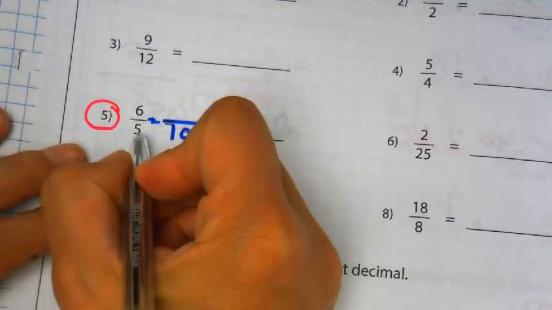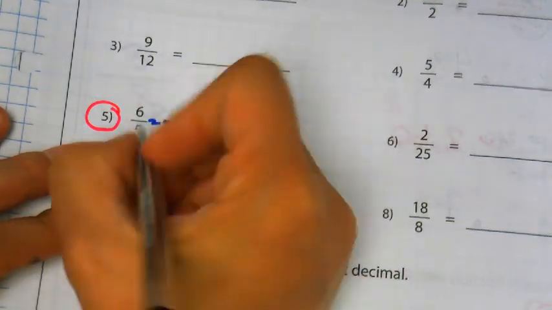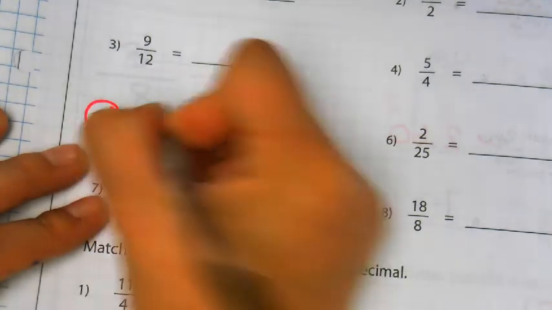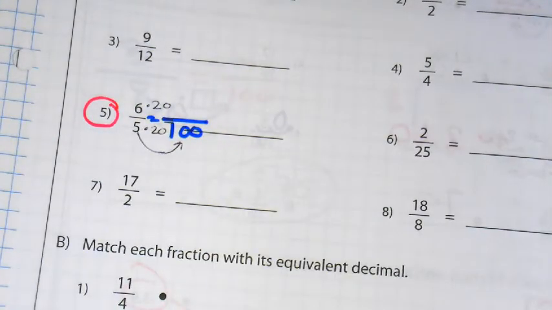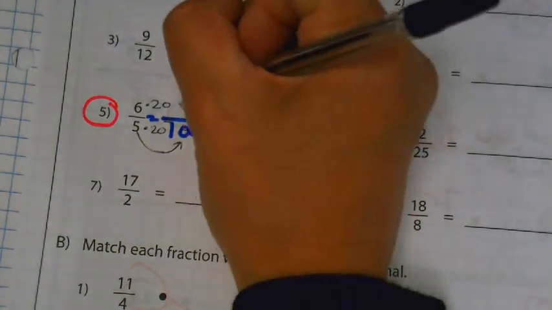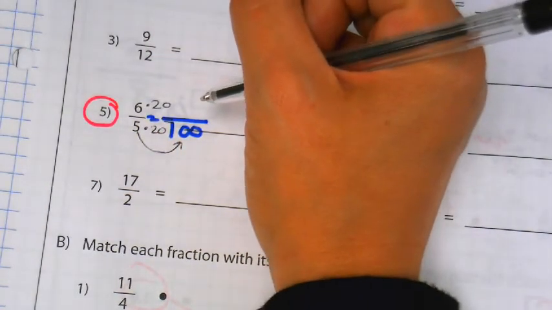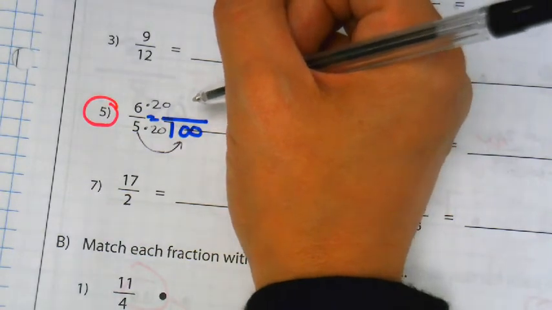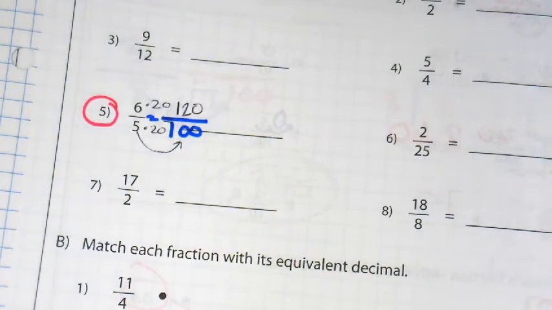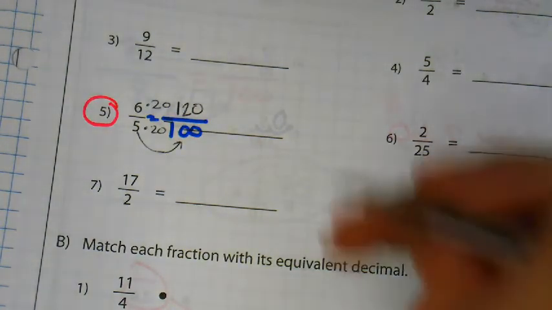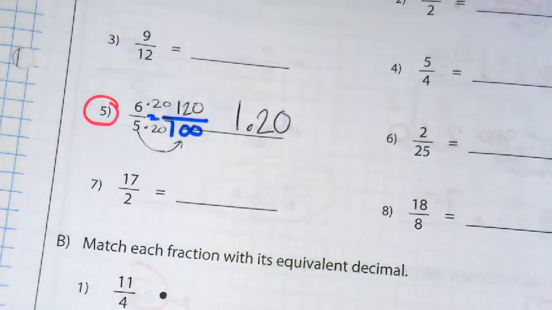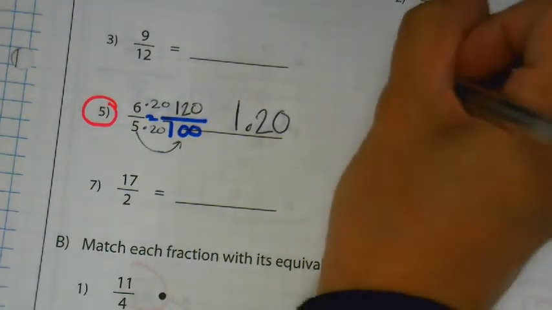How many times does 5 go into 100? 20. So that means I'm going to have to multiply the top by 20. Good. So 6 times 20, so you can go 20, 40, 60, 80, 100, 120. So it's 120, which means what decimal? So now you go back to what we did on the front side. 1.2 or 120. We good? All right, can you do number 4 and then number 6?